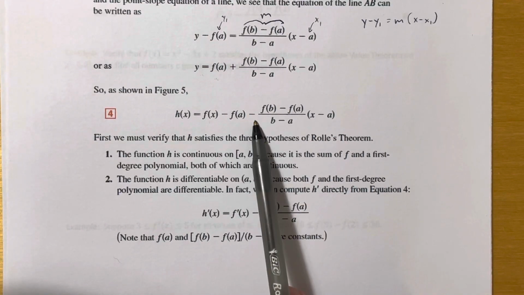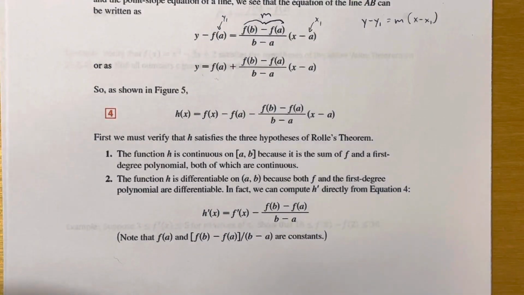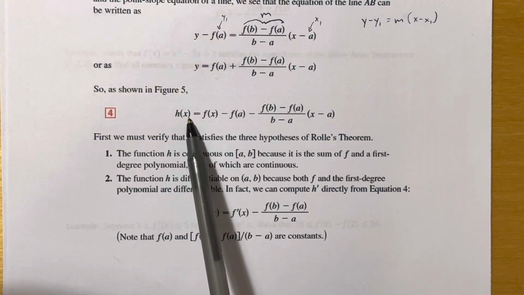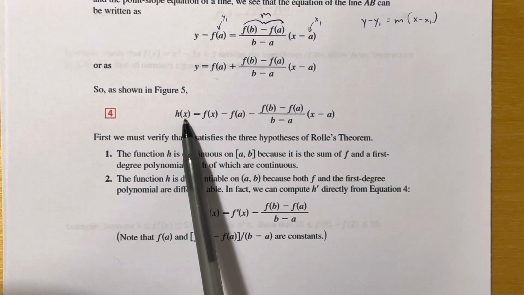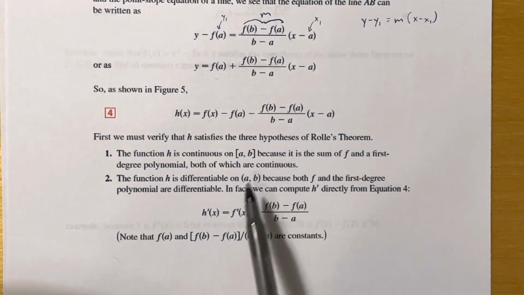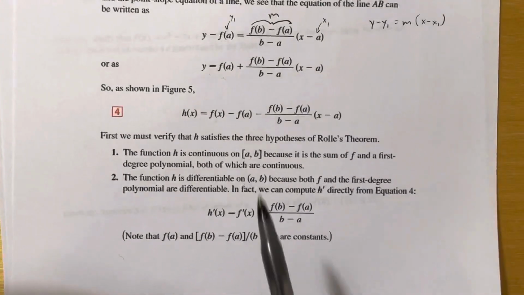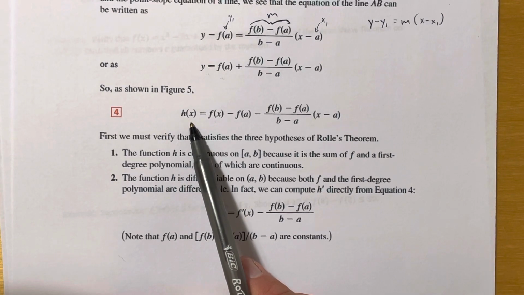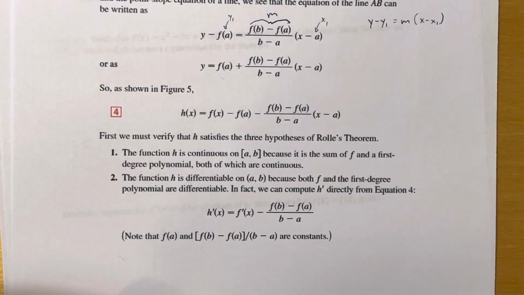So the difference of this function with this and with this must be continuous and differentiable on those intervals, because we have those properties of continuous and differentiable functions. So h of x has to be continuous on the closed interval AB and differentiable on the open interval AB. But in order to satisfy the hypotheses of Rolle's theorem, there's that third condition that needs to be in play, which says that h of a has to equal h of b. Okay, because we're looking at the closed interval AB, h of this endpoint must equal h of that endpoint.